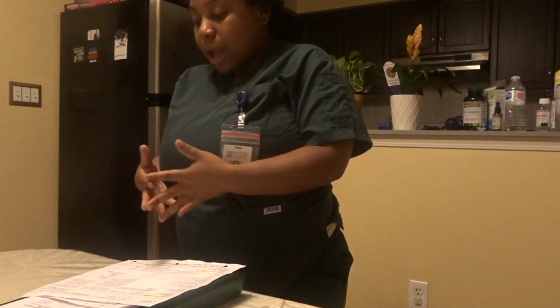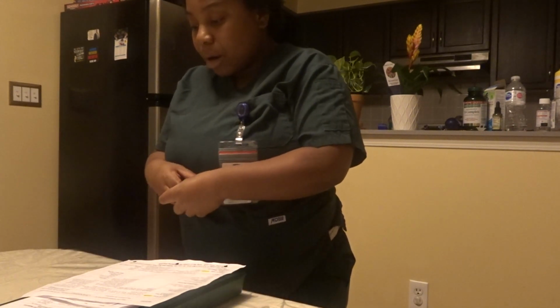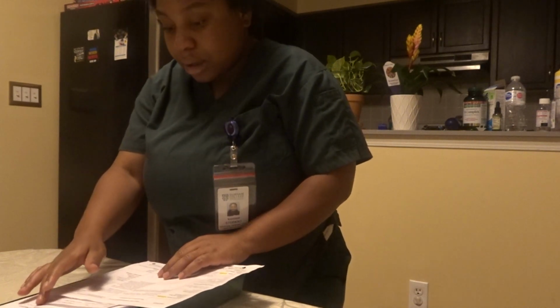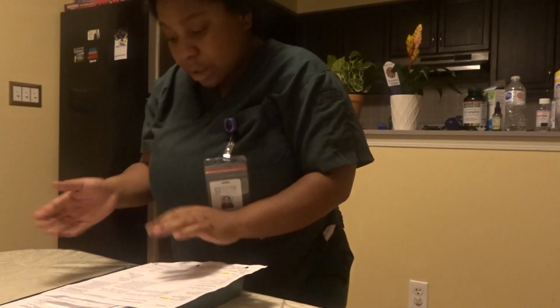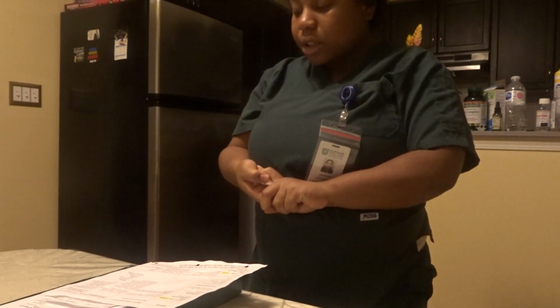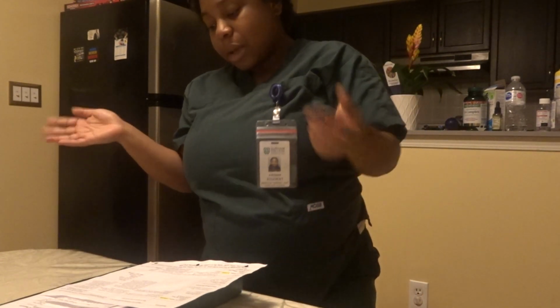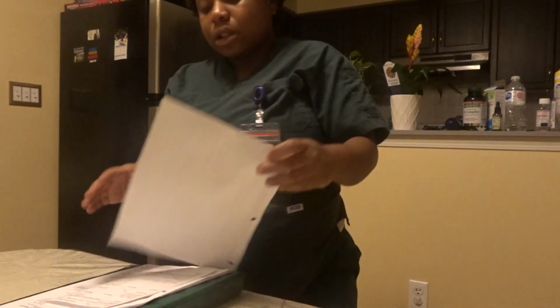Some side effects you might see with this drug will be diarrhea, stomach pain, stomach cramps, nausea, vomiting, loss of appetite, or skin rash or itching. So that will be my medication knowledge.